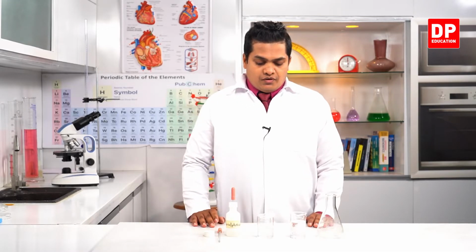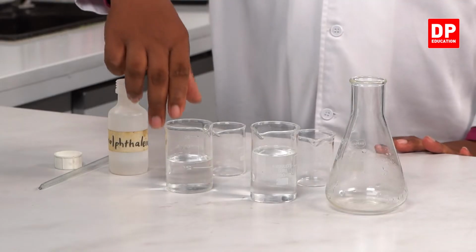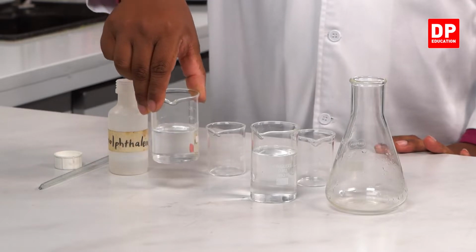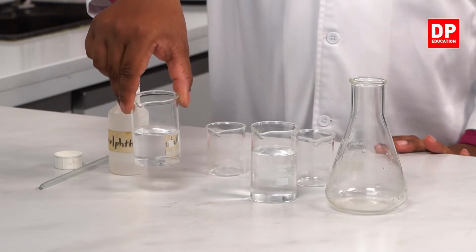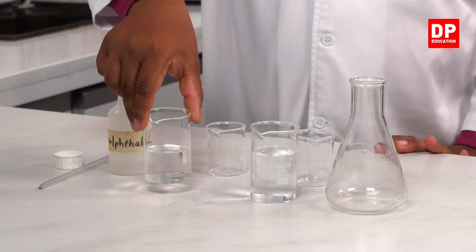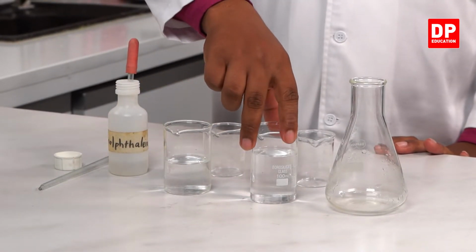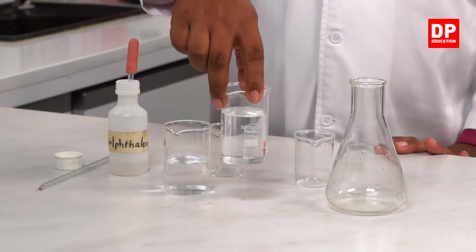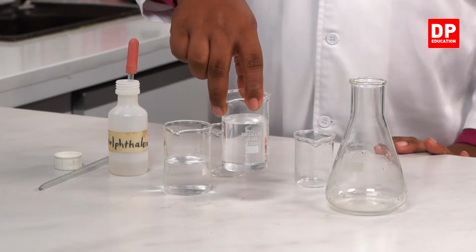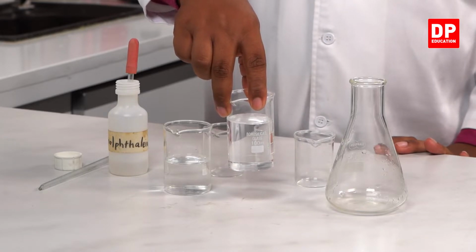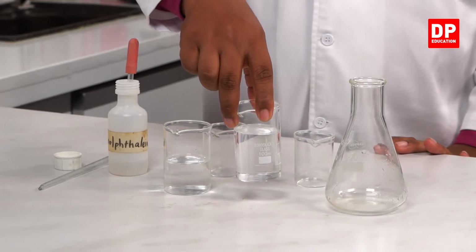First of all, I'll be needing some sodium hydroxide solution. So this is sodium hydroxide solution. Some HCl solution. HCl means hydrochloric acid. So some amount of hydrochloric acid.